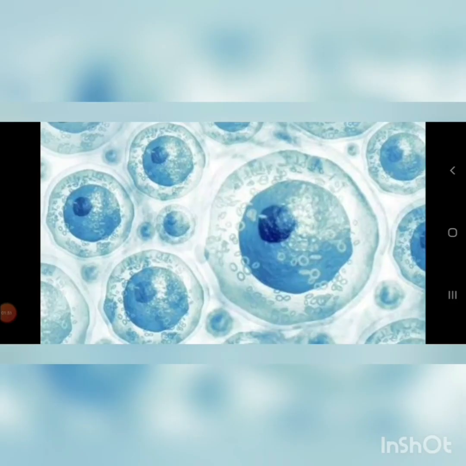Stem cells are undifferentiated cells which undergo unlimited division and give rise to one or more different types of cells. Embryonic stem cells differentiate into different tissues and organs.